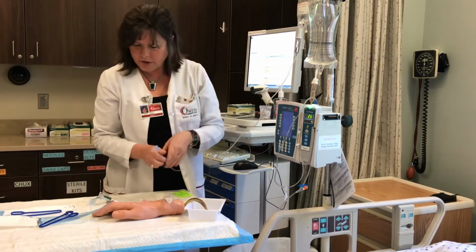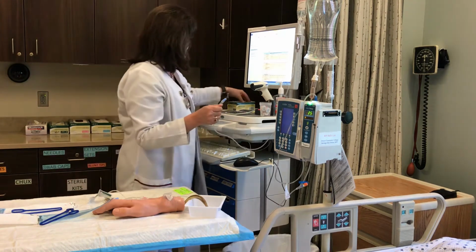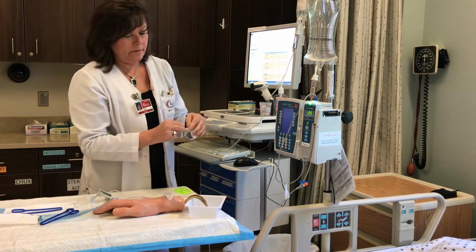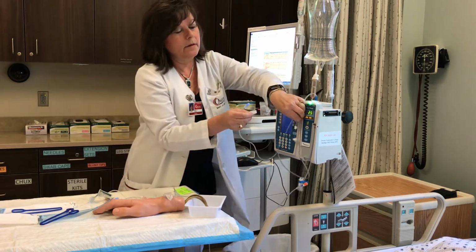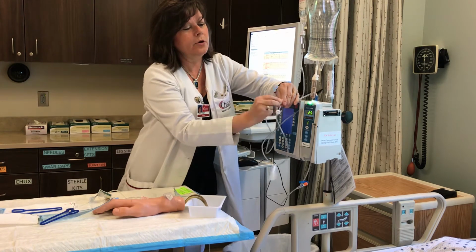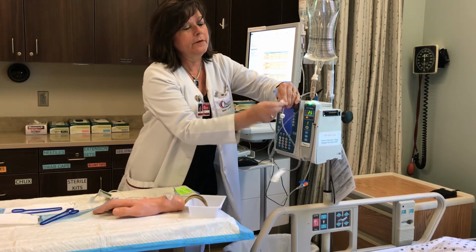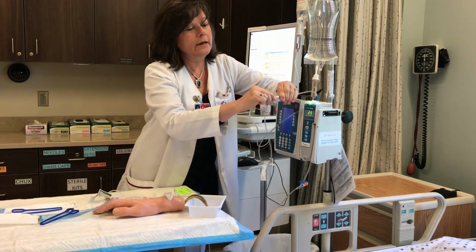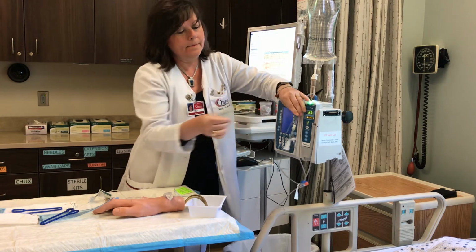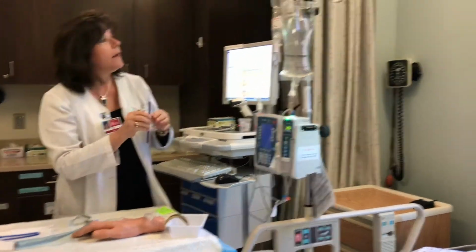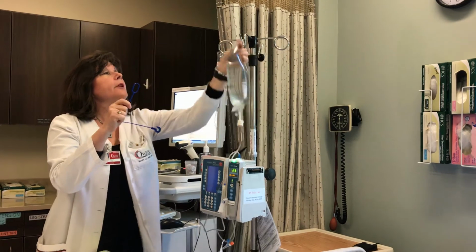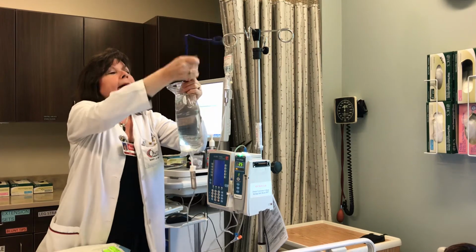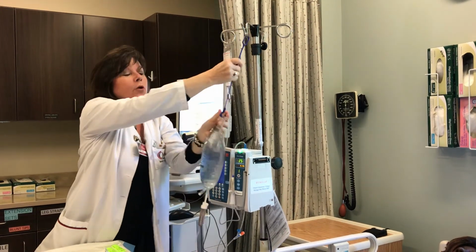And then I'm going to cleanse my connection port. Again, per hospital protocol, for 15 to 30 seconds, and connect my tubing. Lower primary IV fluid. I'm lowering the primary fluid because the pump will infuse the bag that is the highest on the pole.